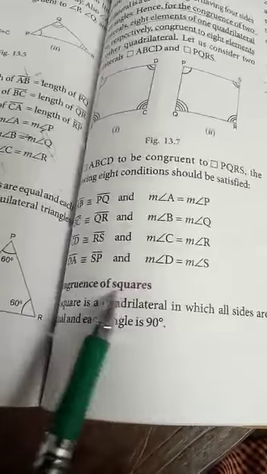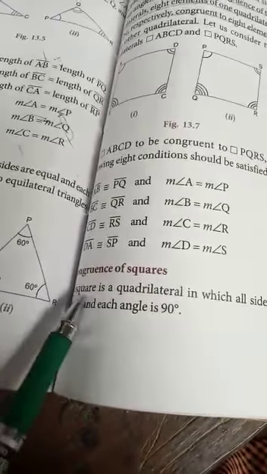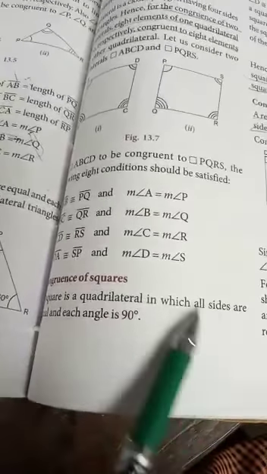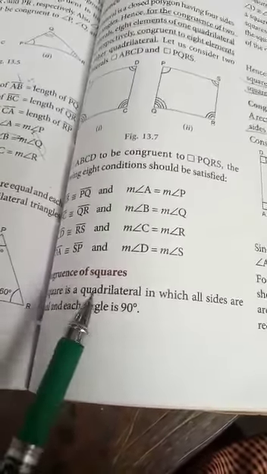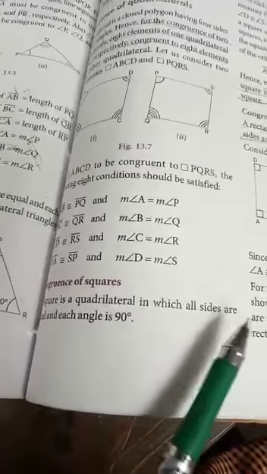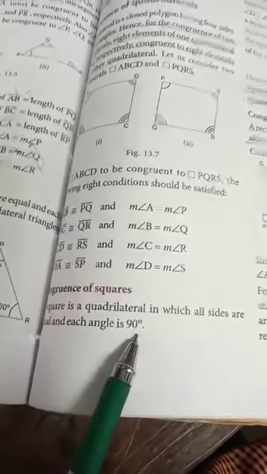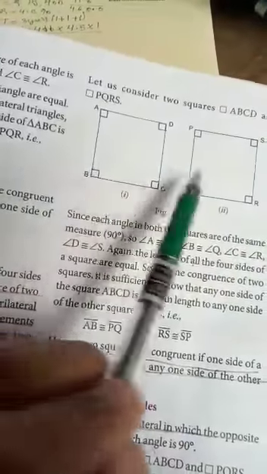Okay, so let us see first for square. I hope you remember what is a square. Here you see what is a square. You underline from here. Okay, a square, it is a quadrilateral in which all the sides are equal and each angle is 90 degrees. Remember what is a square? It is a quadrilateral in which all 4 sides are equal and each angle is 90 degrees. So in that case, the angles are already 90 degrees. So that means they are equal to one another. So we need to compare only the sides.